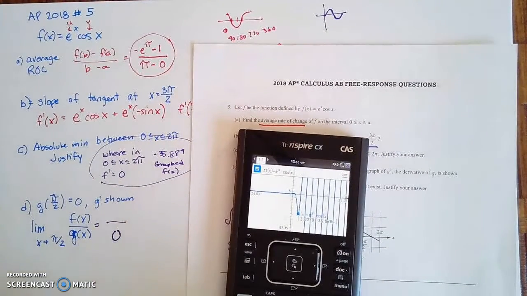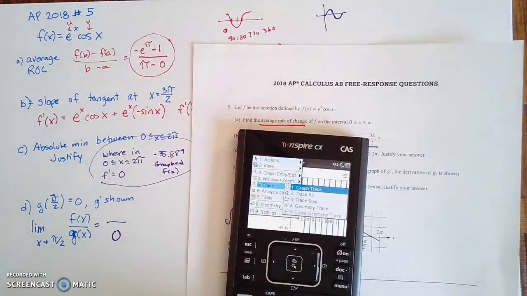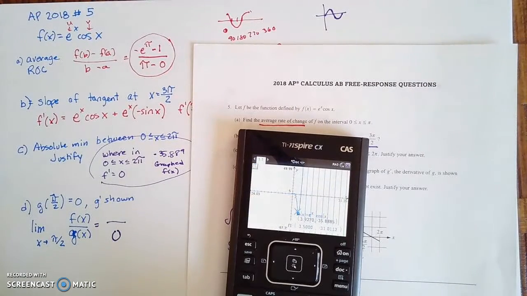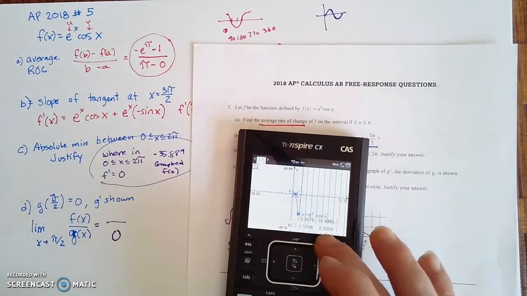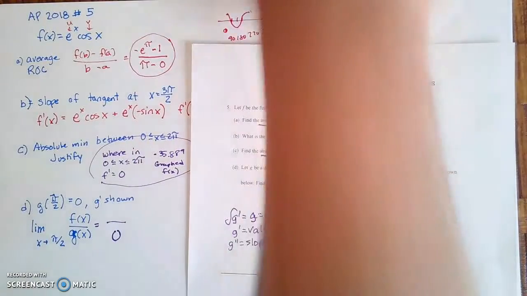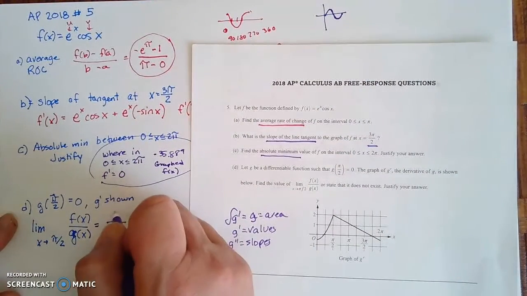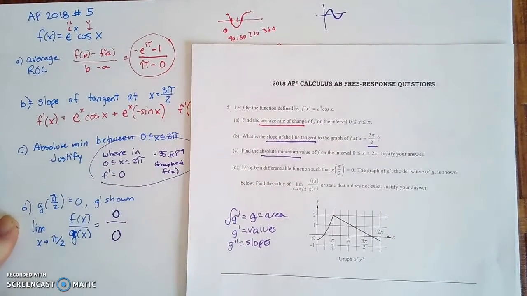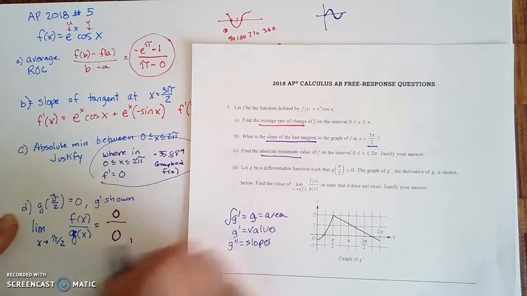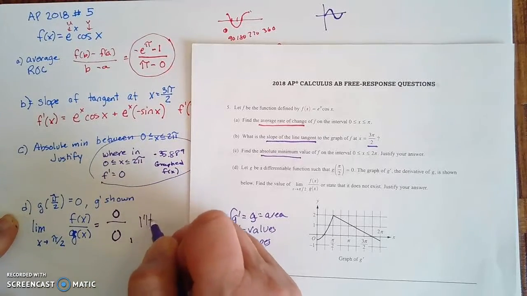I can go to pi over 2, menu, 51, pi divided by 2. And I have the value of the graph is 0. So I get 0 over 0 for this function, which means in order to find the actual value, I have to L'Hopital it. So literally just write down L'Hopital.